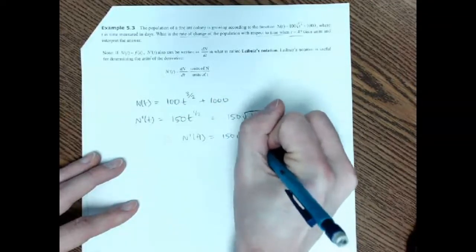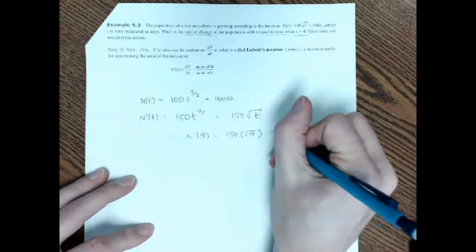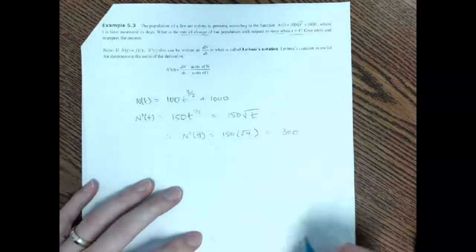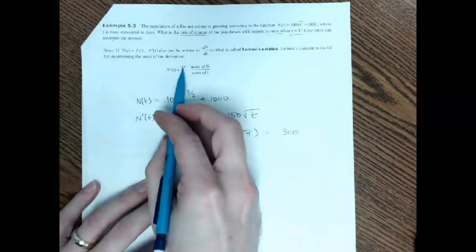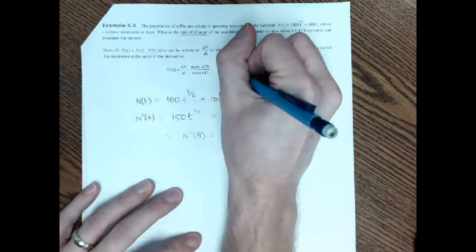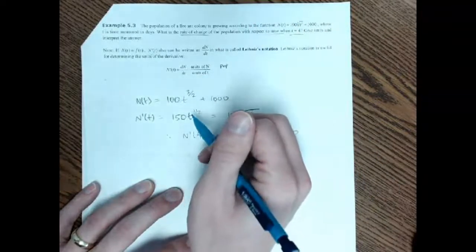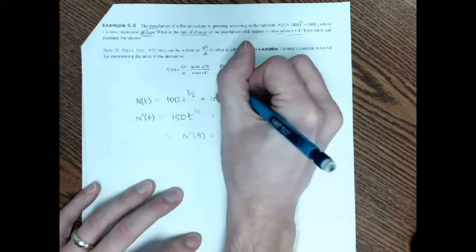I don't know why I put the parentheses. That was totally unnecessary. Square root of 4 is 2. 2 times 150 is 300. Okay, so we've got the derivative, the numerical value. Let's think about the units, right? If you had the derivative, you'd have the rate of change of n, so the population, so you need units of n, which for us would be population of ants, and then units for time, which I think for us was, where was it? Days. There it was. Took me a while.